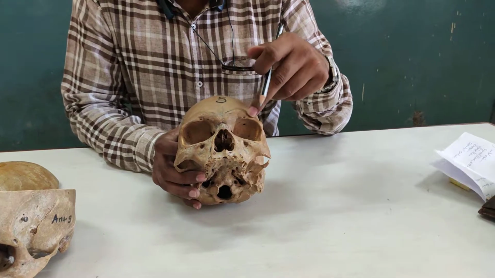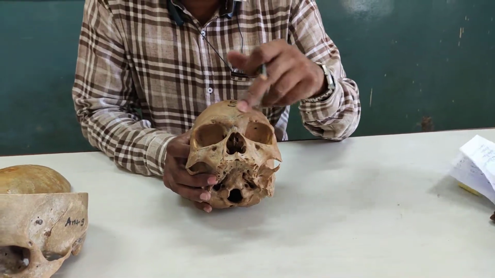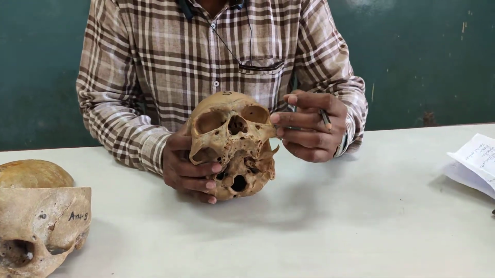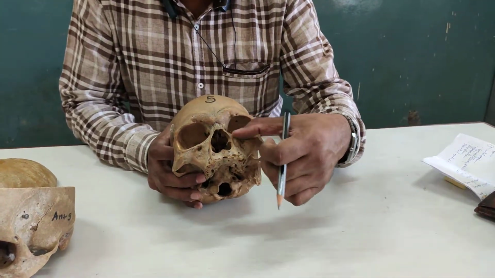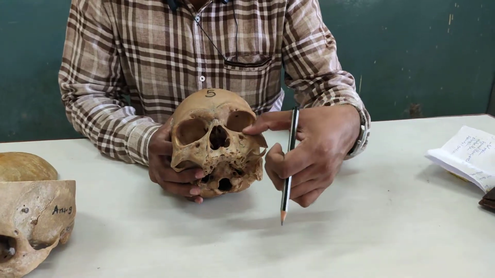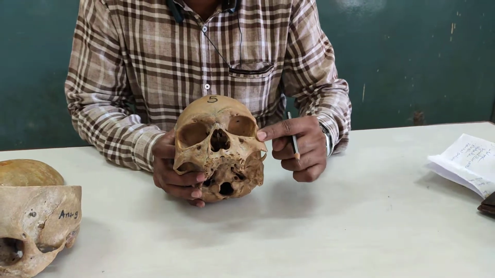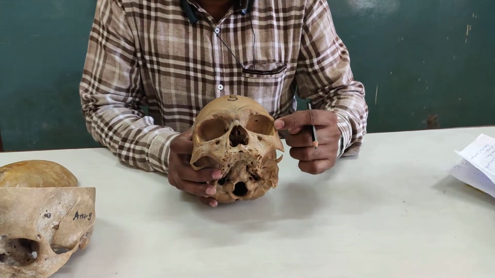The supraorbital margin is formed mainly by the frontal bone, as you are able to see. Then the infraorbital margin is formed mainly by the maxilla, and on the lateral side by the zygomatic.